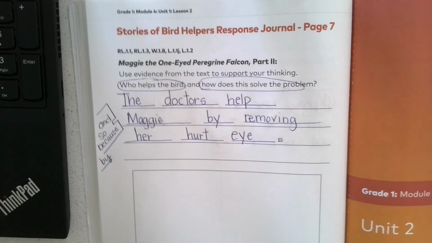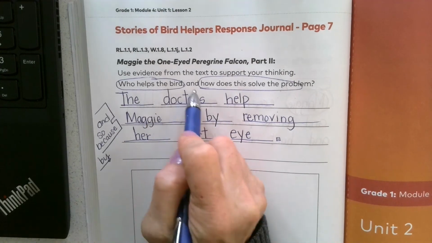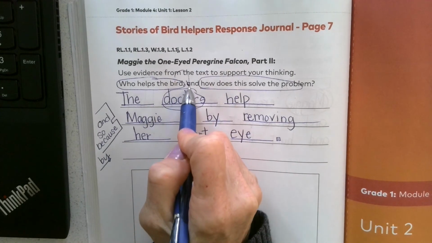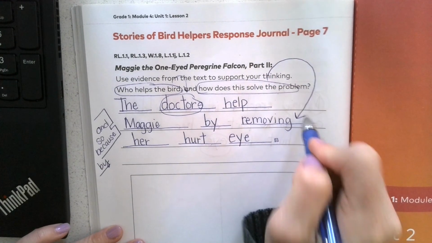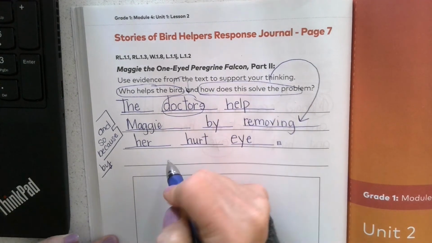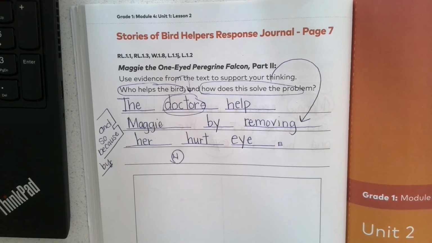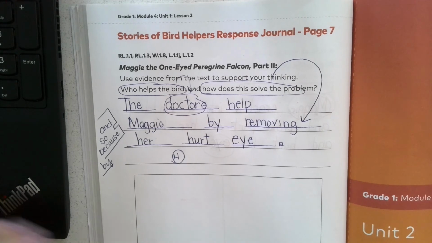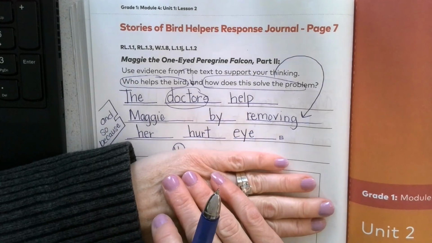So the problem is, or who helped Maggie, is the doctors. That answers that part of the question. And how does this solve the problem? They removed her hurt I. And then she could go on, if you want to earn a 4 today, you could go on to talk about how she became an education bird and how she helped adults and parents and children learn about the peregrine falcon. So again, if you want a 3, your work should look like that.